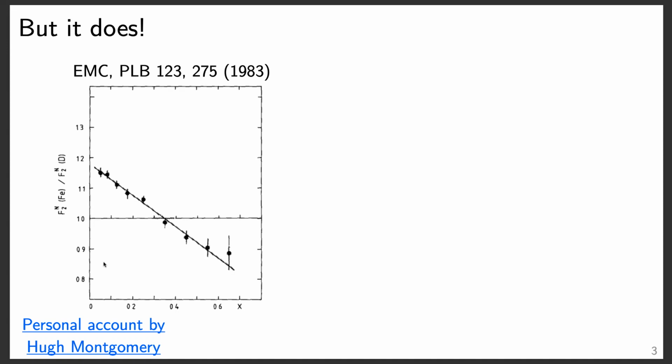And I have to say that one of them that has stuck out as being really special was a talk by Hugh Montgomery at a workshop in 2021 on SRC and EMC research. Many years before he was the director of JLab, he was a staff scientist at CERN, and he was actually at CERN when this was discovered. So hearing his personal account of everything that was going on behind the scenes was very cool. If you're interested in that, this is a link to his slides. You can take a look at it.